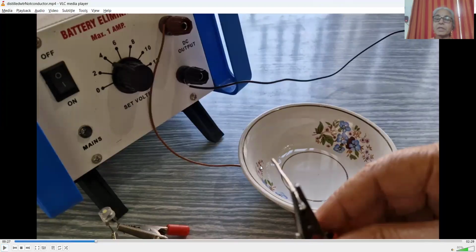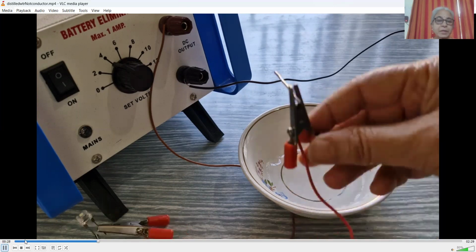Next, I'm testing distilled water. Distilled water is water from which all impurities have been removed. So you boil water, collect the vapor and cool it, and you get distilled water. I have got this distilled water from a medical store. Okay, so let me check by dipping the terminals.